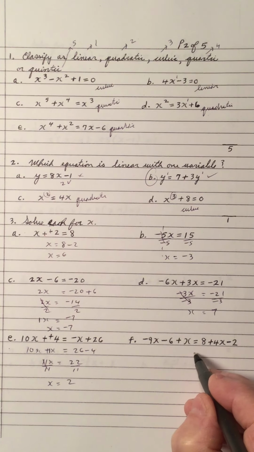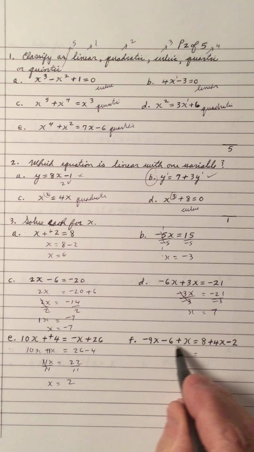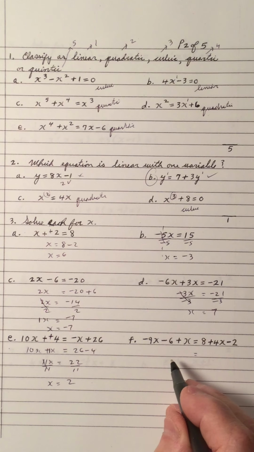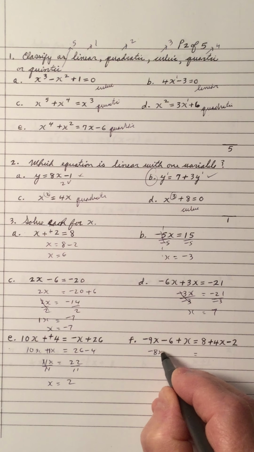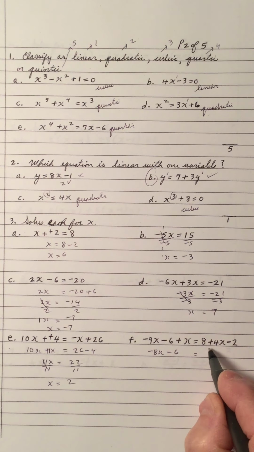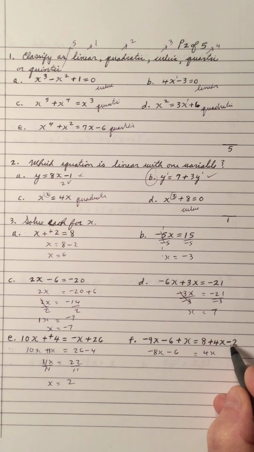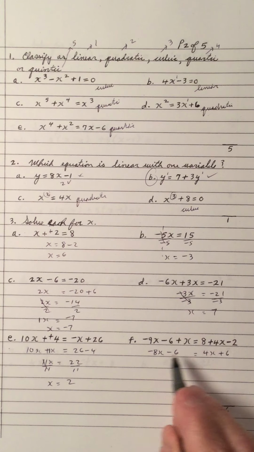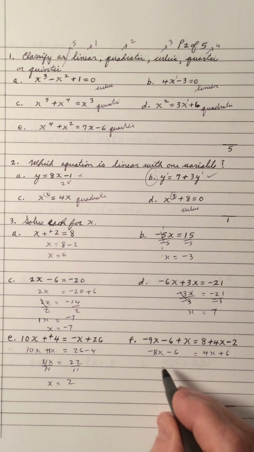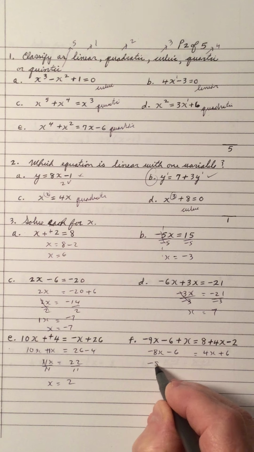Because we have many terms on each side, we should simplify each side first. So let's add up the x's to get negative 8x, subtract 6, and the 4x, so 8 subtract 2 is 6. So each side is simplified. Now we have less to transpose, so the x's go on the left.